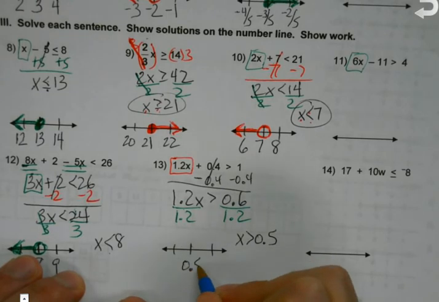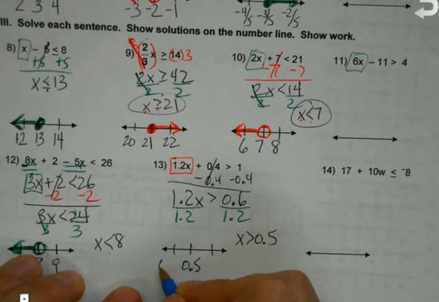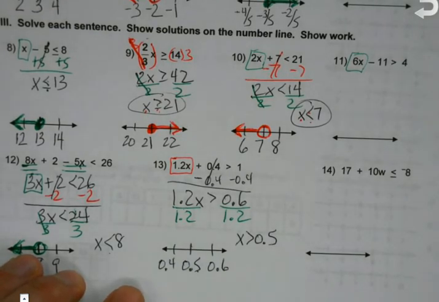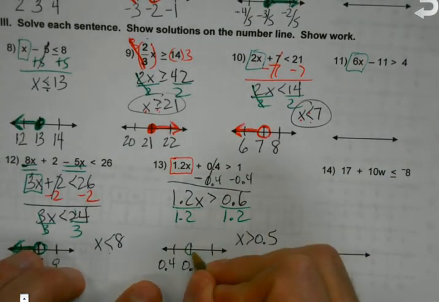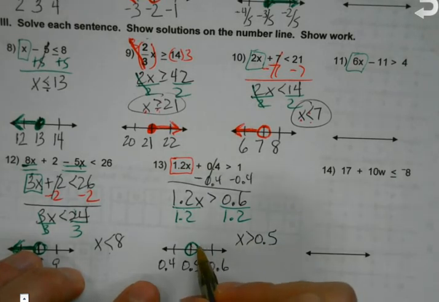Well, 0.5 goes in the middle, but what goes on the edges? Well, there's a couple of things I could do. I could look at this like this was regular 5, and do 0.4 and 0.6. If some of you have had other classes and you thought, well, can I do 0 and then 1? Sure, you absolutely could. Open circle. Greater than goes to the right.